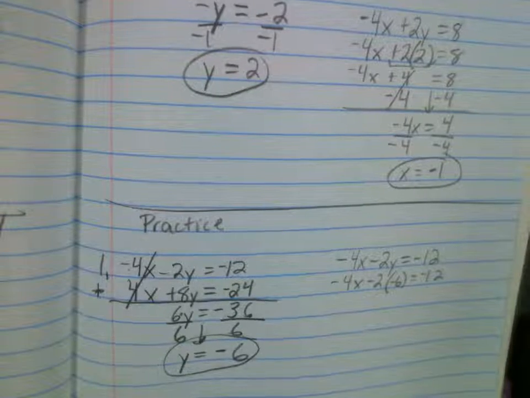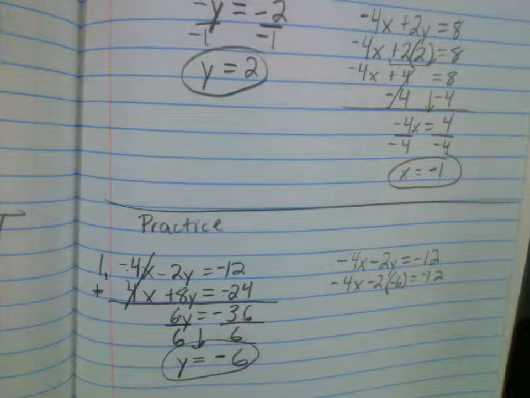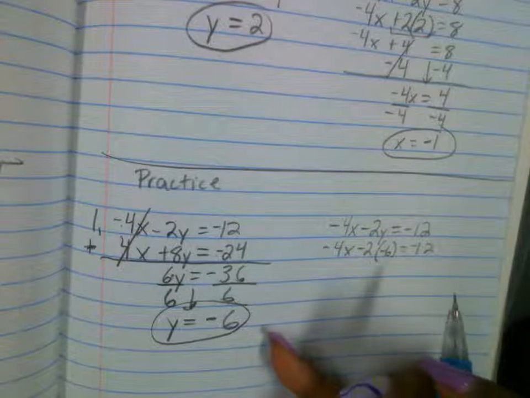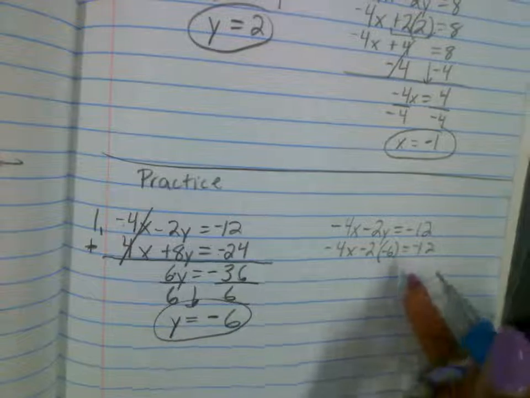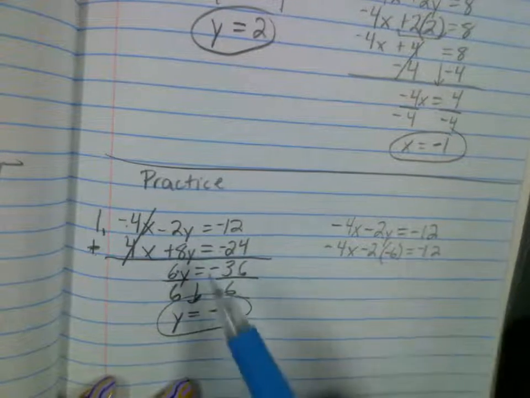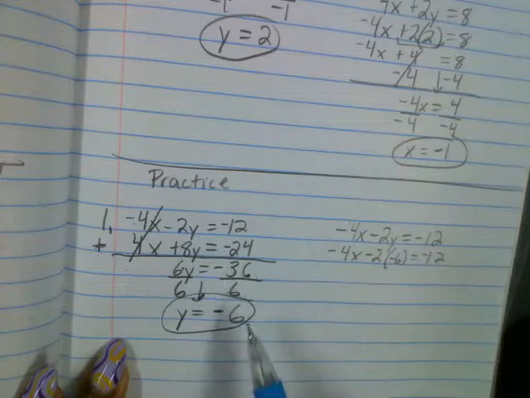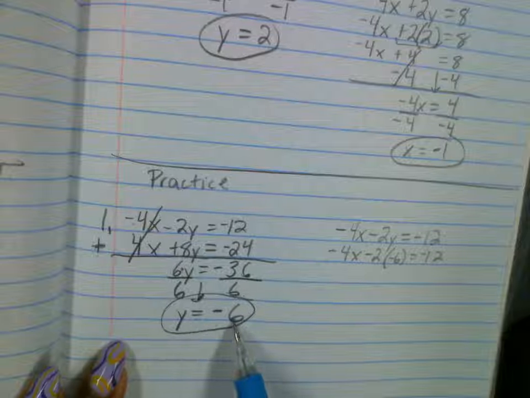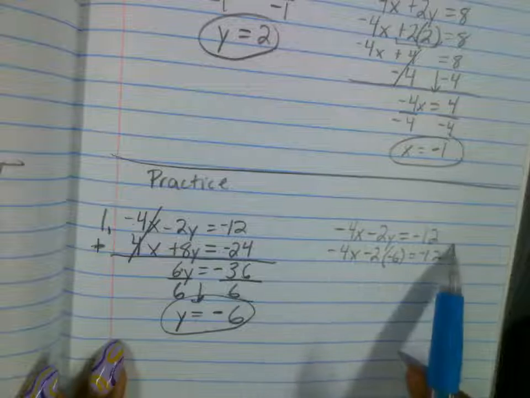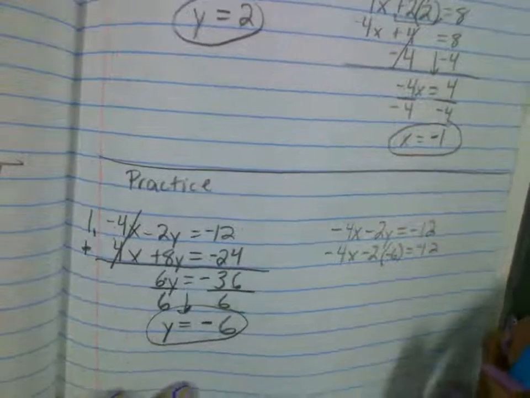All right, so in our notebook, page 13, we're finishing the one from yesterday. When we do this problem, we already eliminated the x's by addition. And when we solve for y, we got negative 6. We chose the first equation to copy again to substitute negative 6 in the place of y. So now we've got to solve for x.